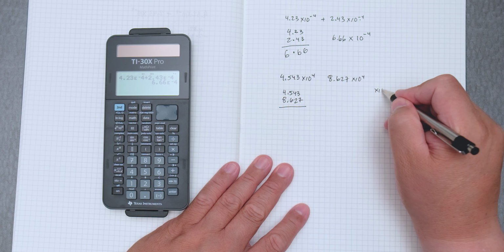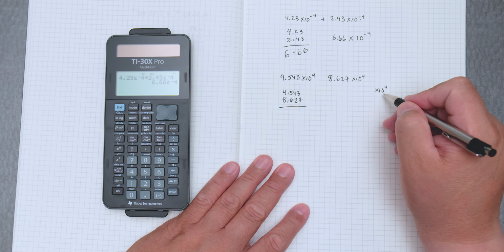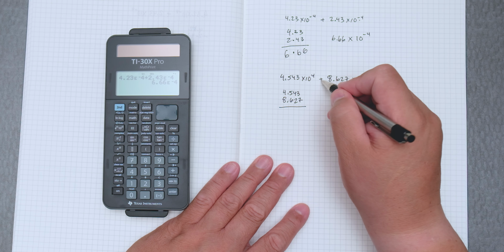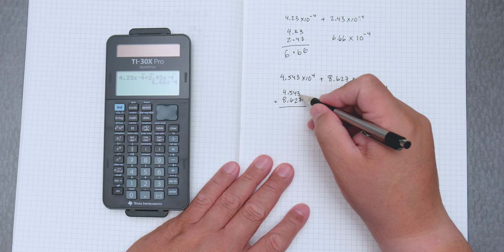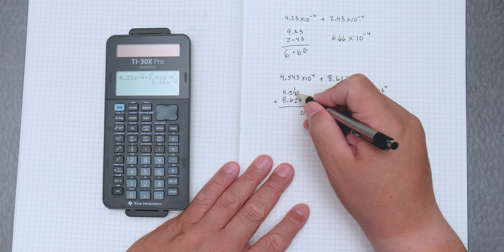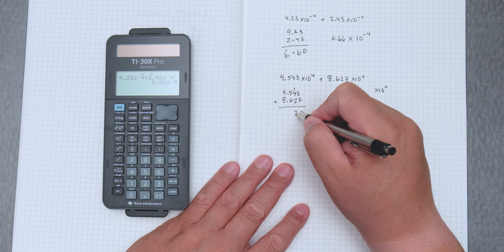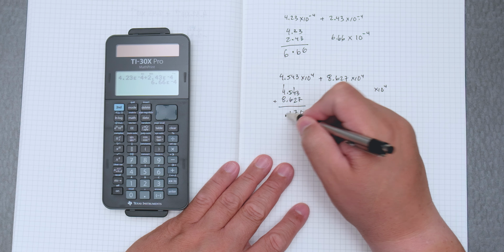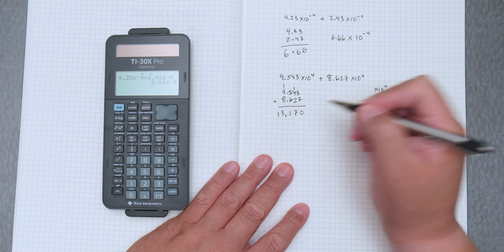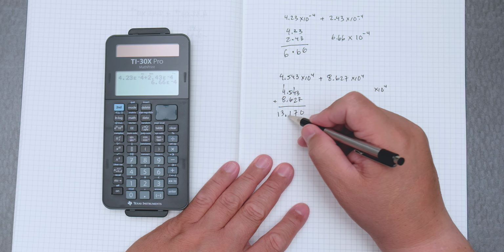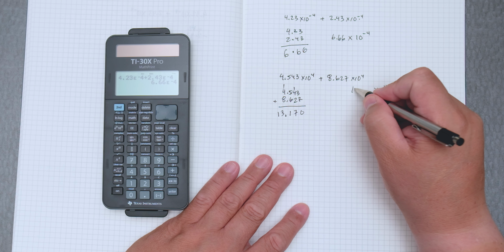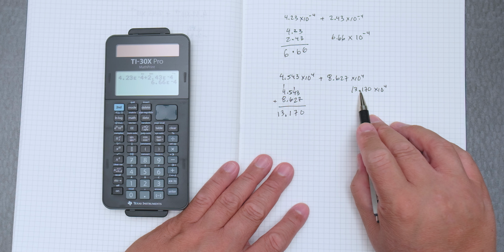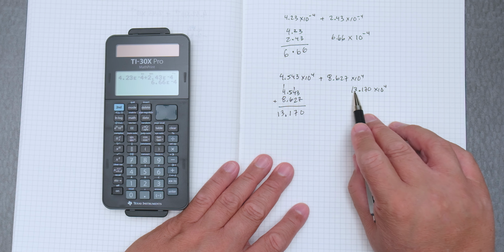So we're going to add these numbers. So that's going to be 10, 4, 5, 6, 7. This is going to be 10, 11, decimal, 12, 13, right? 13.170. We want this decimal to be in the ones place.